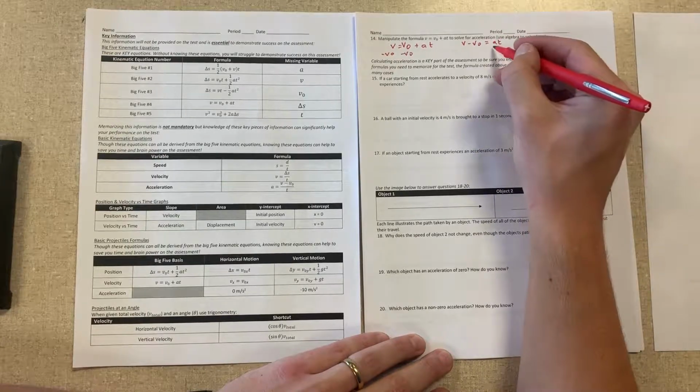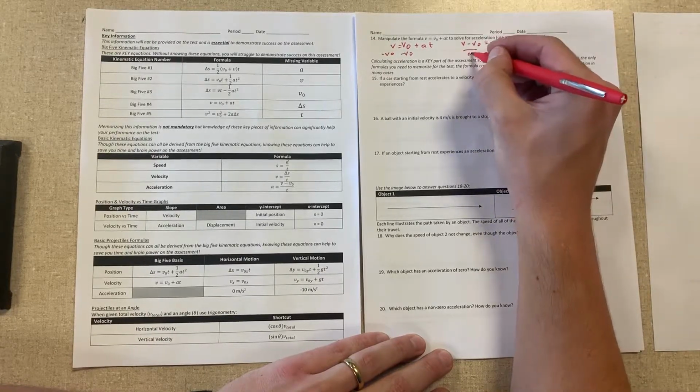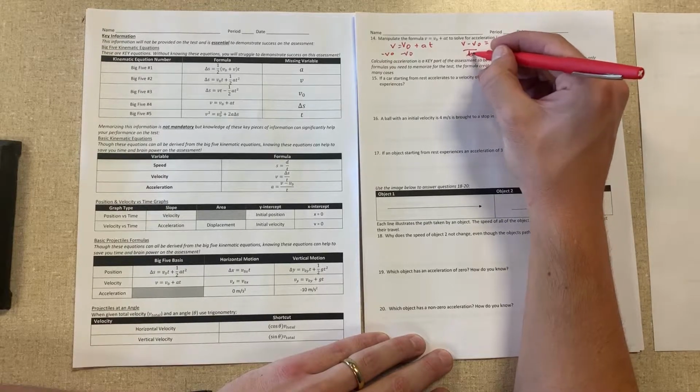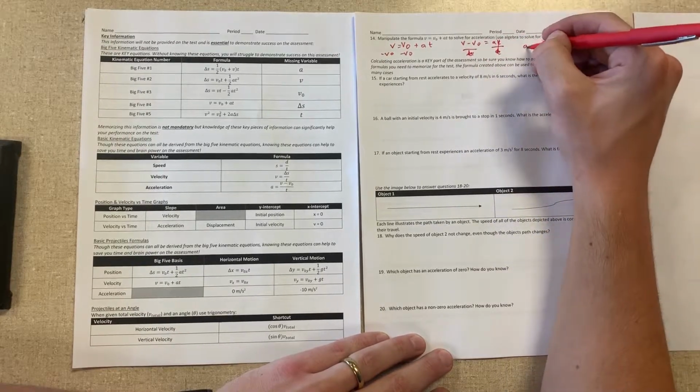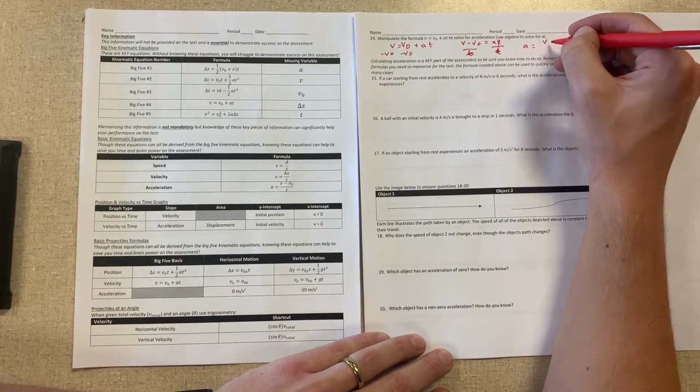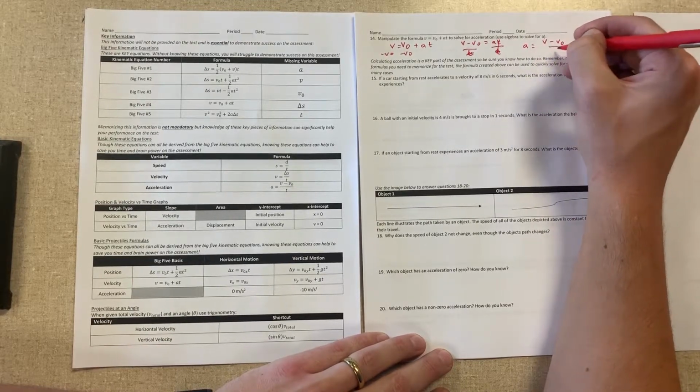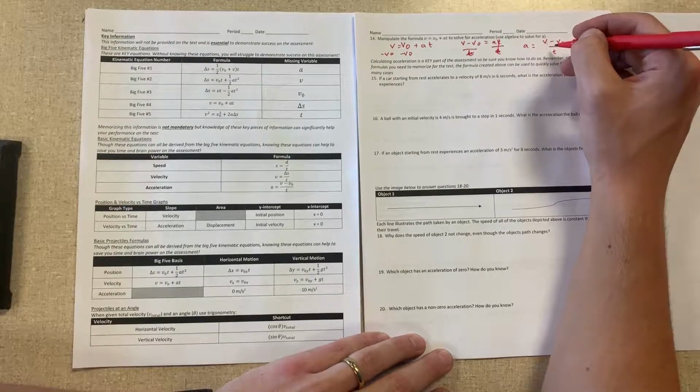And if we want to get acceleration by itself, we divide both sides by t, my mistake. And that cancels out the time over here. And our final formula comes out to be acceleration is equal to velocity minus velocity initial divided by time. And that velocity is actually a velocity final.